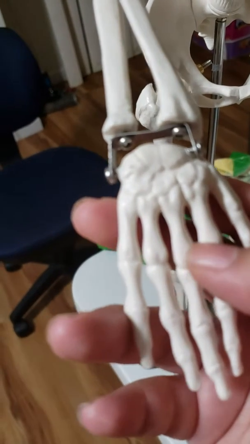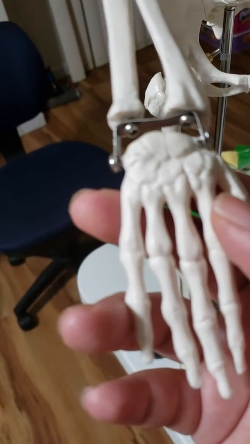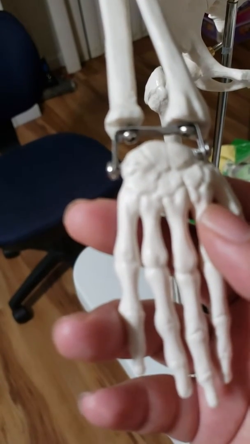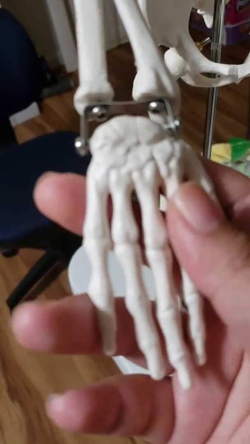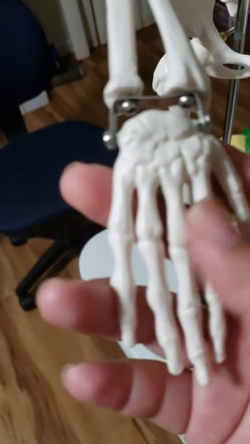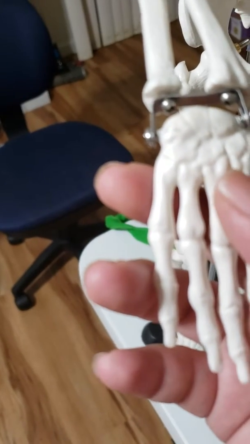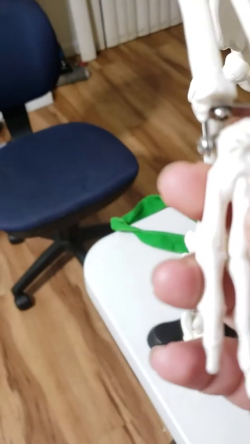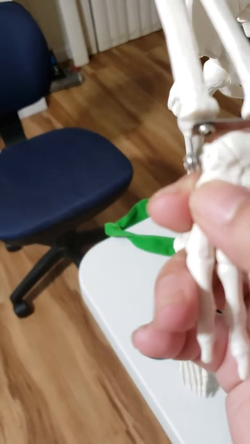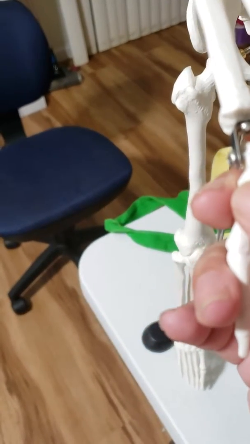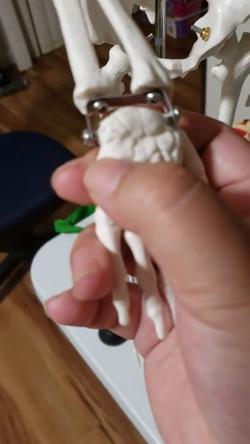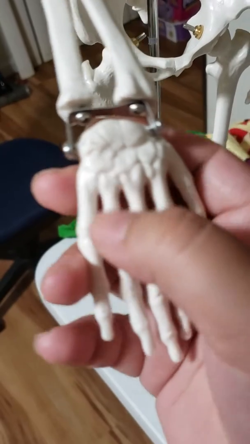The triquetrum, I think it's somewhere next to the pisiform area, so it's around this region of the hand. Right on this area here of the hand.